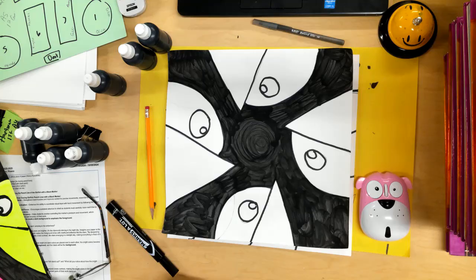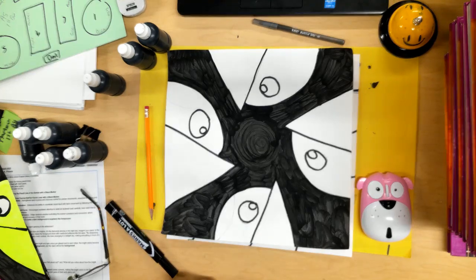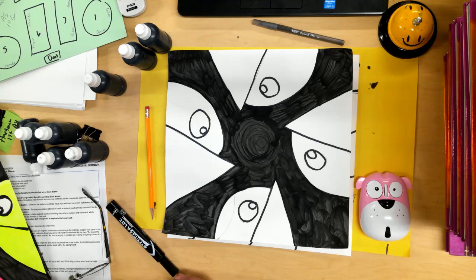How does it improve the picture? Raise your hand. How does it improve the picture? Yes. It looks like it's nighttime. Nice. Peyton. It looks like the fish in the aquarium, doesn't it? Nice. Clayton. It looks like the fish are going in the deep sea. In the deep sea. Nice.